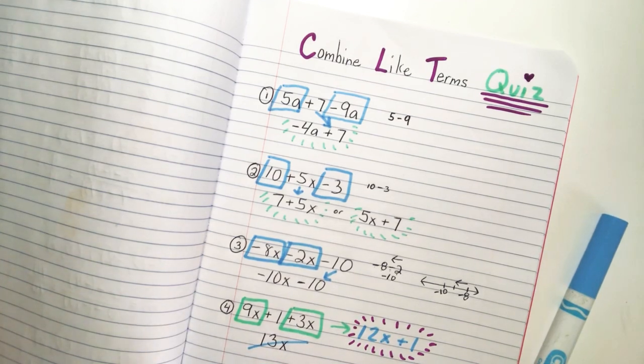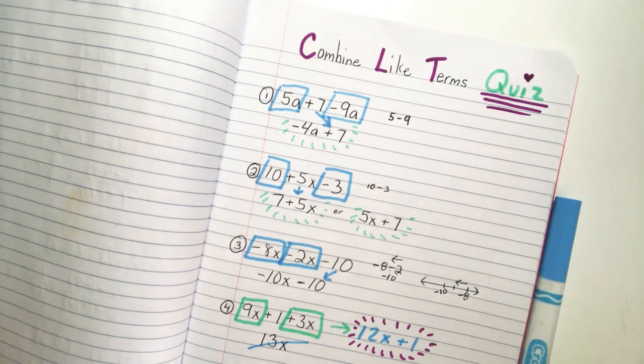Okay, I hope this helps you understand your problems on your quiz. So if you happen to make a mistake, you know why you made your mistake. Combining like terms is a very important part of solving multiple step equations. So I wanted to make sure that you understand how you did on your quiz.